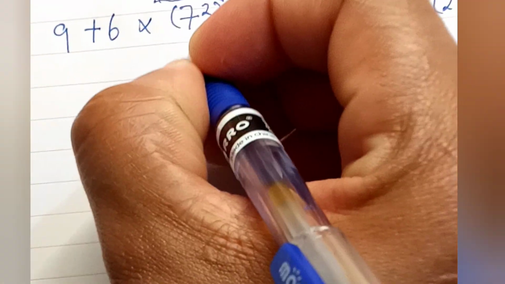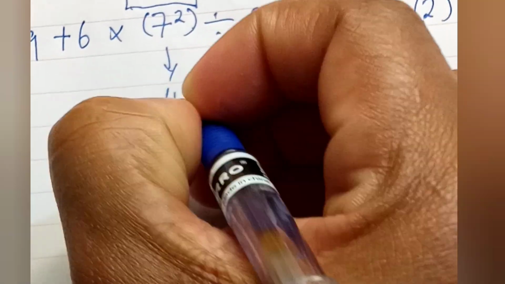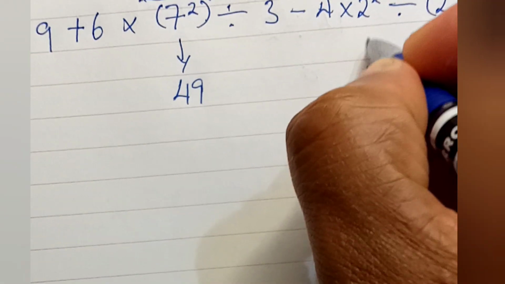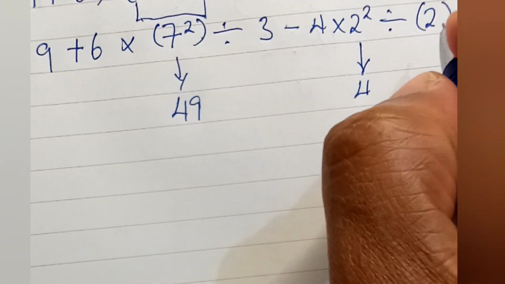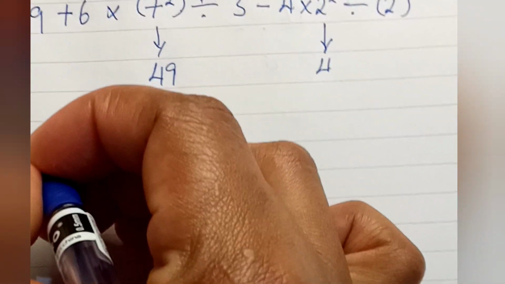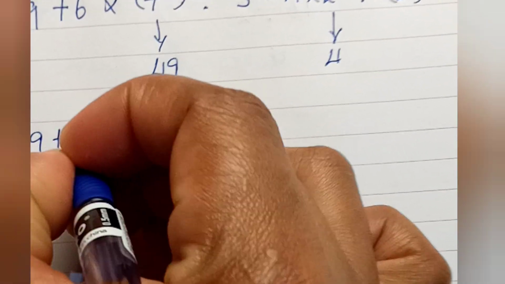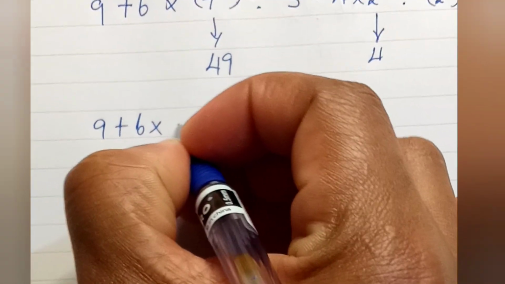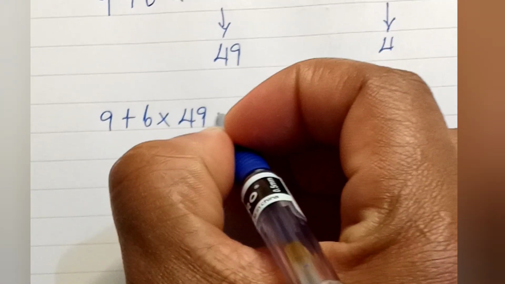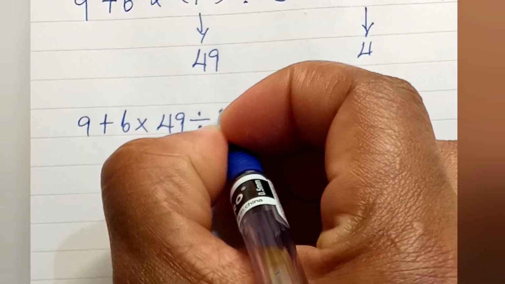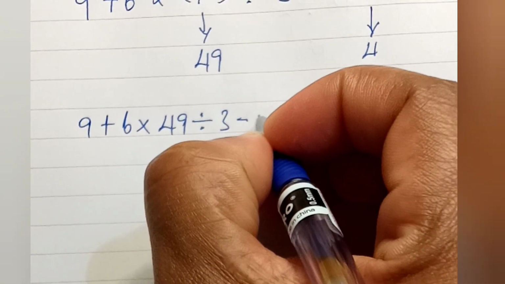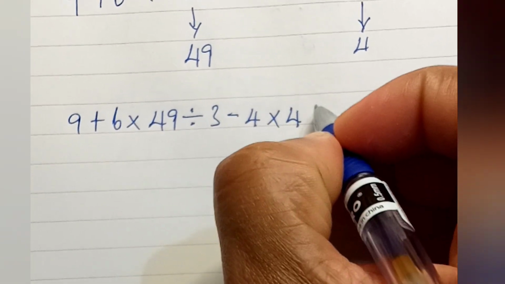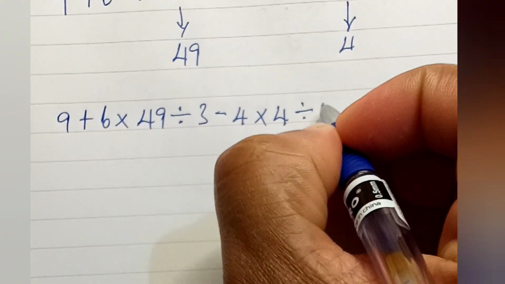Seven squared is 49. 2 squared will give us 4. So 9 plus 6 multiplied by 49, divided by 3, minus 4 multiplied by 4, divided by 2.